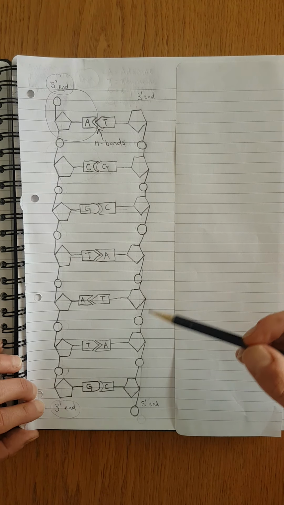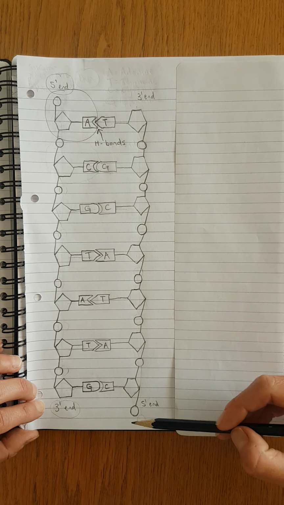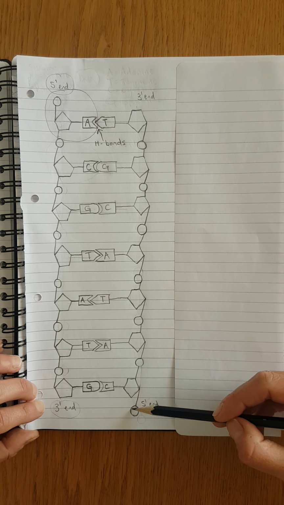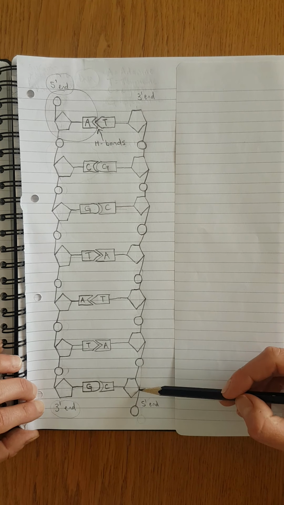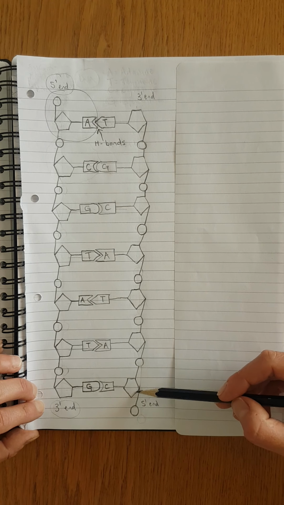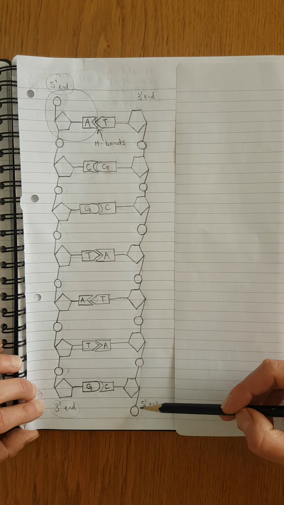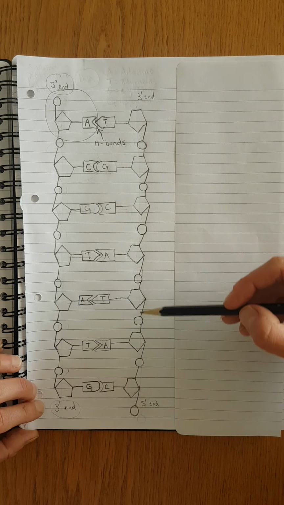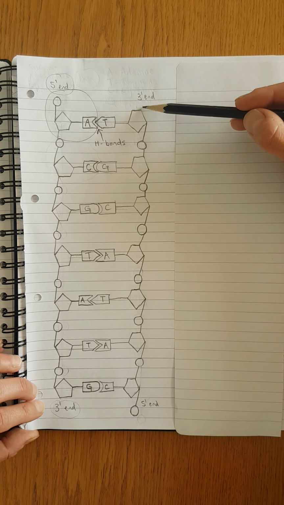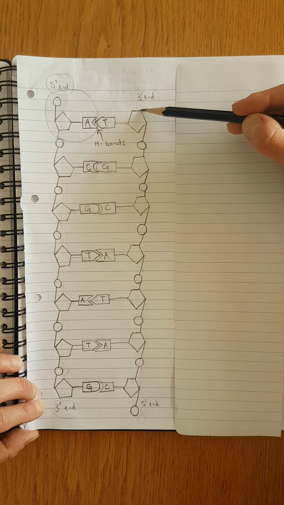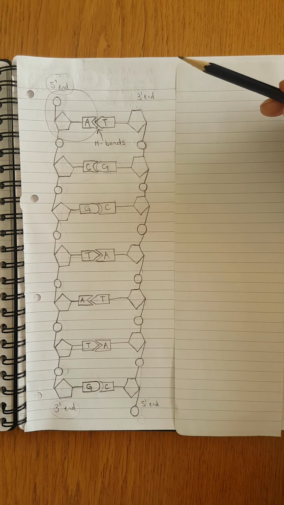And it runs in the opposite direction for the other one. So all the phosphate groups are pointing downwards in this strand. They are attached to the 5th carbon. The 5' end is this end. And all the way at the other end of this strand is a nucleotide that doesn't have anything attached to its 3rd carbon. This is the 3' end.